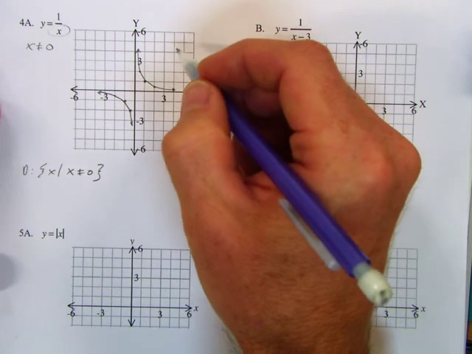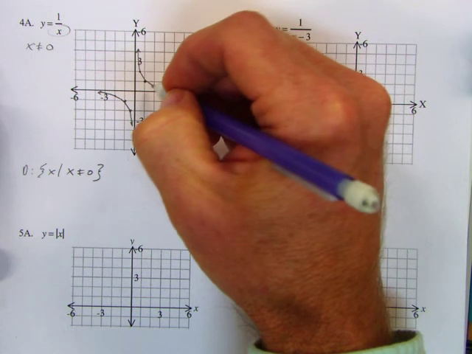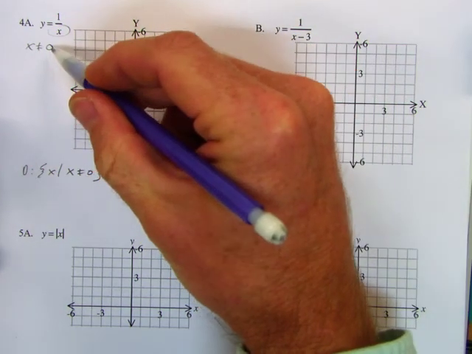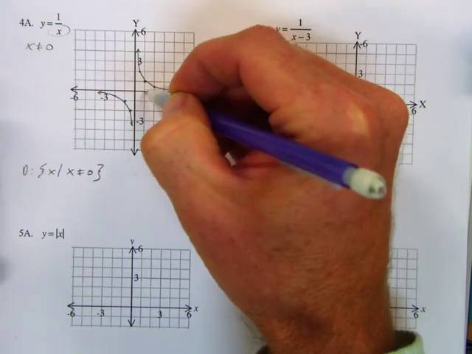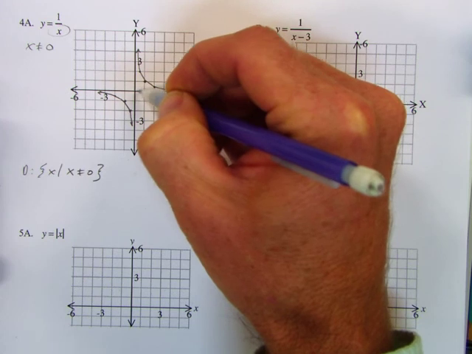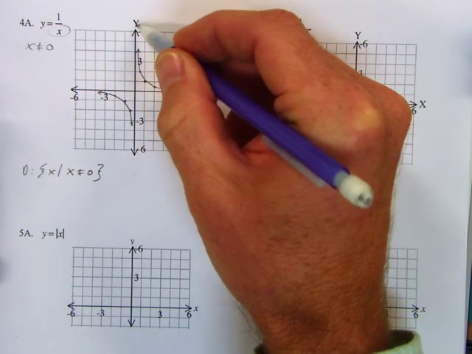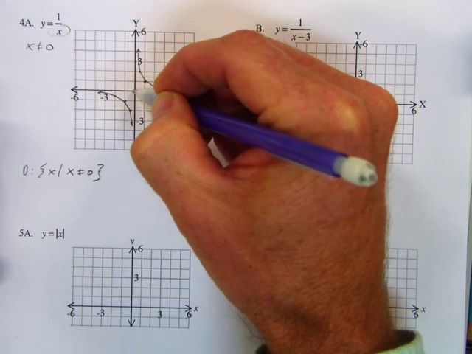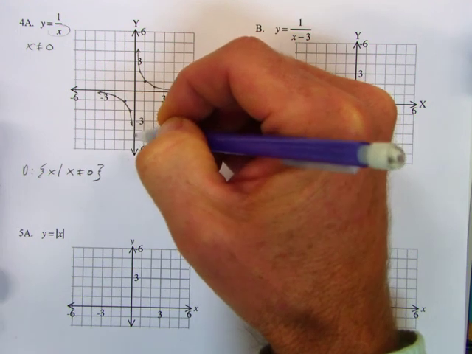Now, what's going on? So if we were actually going to write all this down, we could say, when we have a restriction on our domain, we want to see what happens to the graph as we get close to that restriction. So as x gets close to 0 on this right-hand side, what's the graph going to? It goes up to infinity. As x gets close to 0 from the left-hand side, what's the graph going to? It's going down to -infinity.